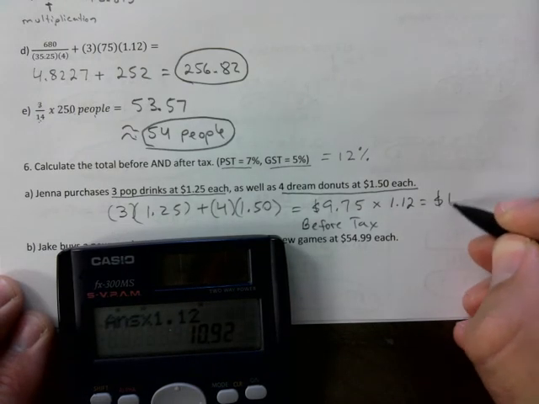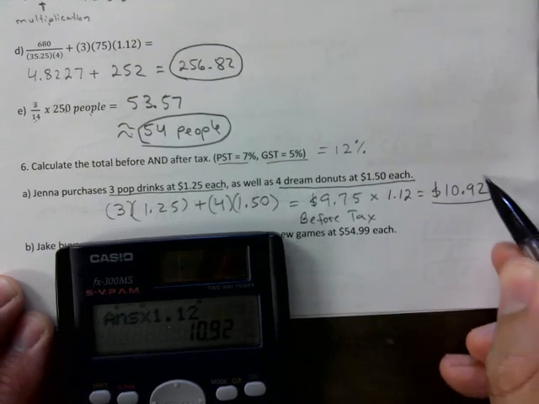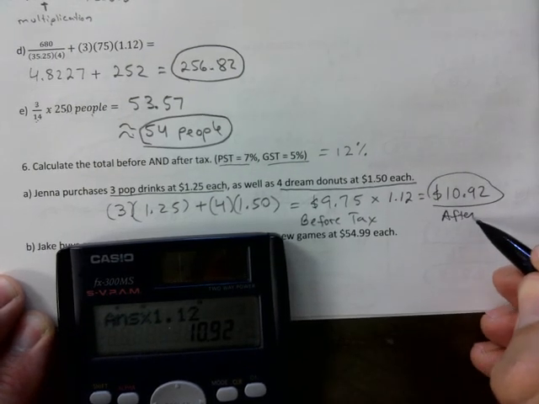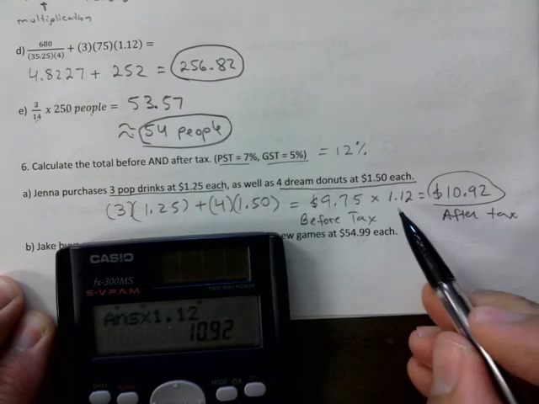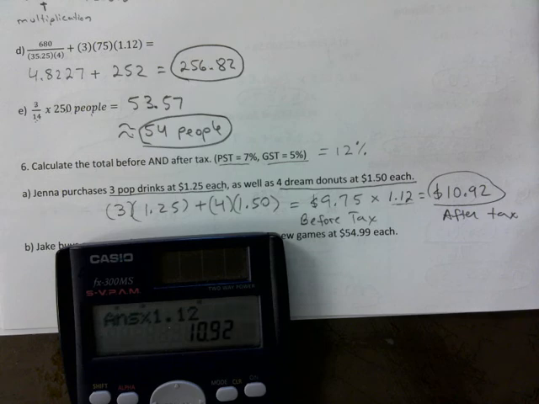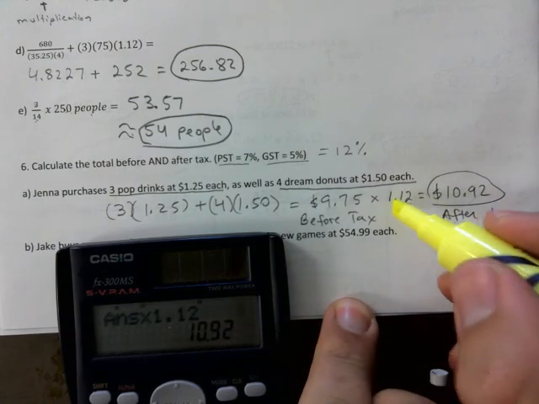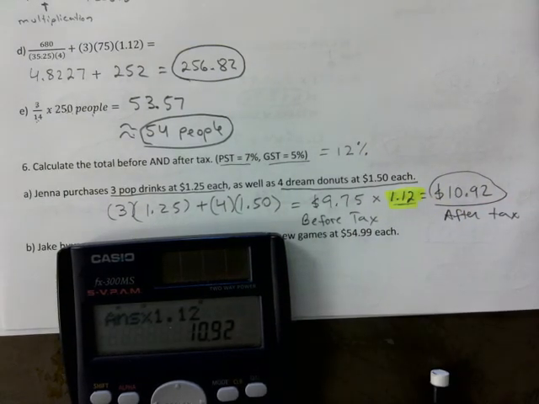So this is 10.92, right? So this is after tax. So if you multiply something by 1.12, really what you're multiplying it by is 112%. Because you're paying 100 and the government is kind enough to add another 12% to your bill. So you're paying 112% from what you started, right? So that's where the 1.12 comes from, this is how we're going to do taxes, okay?